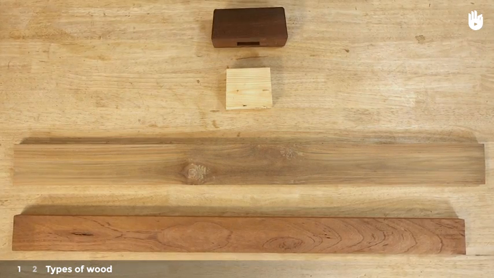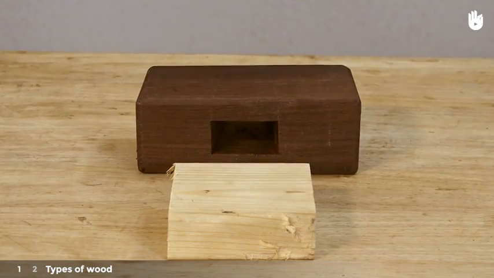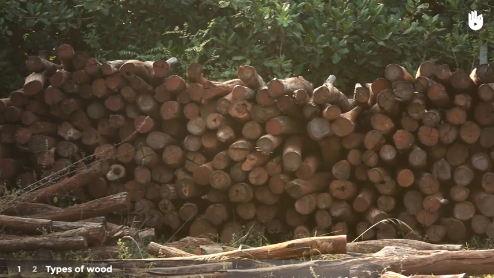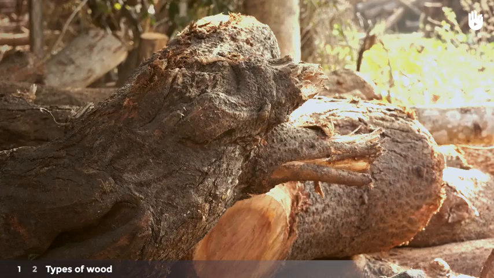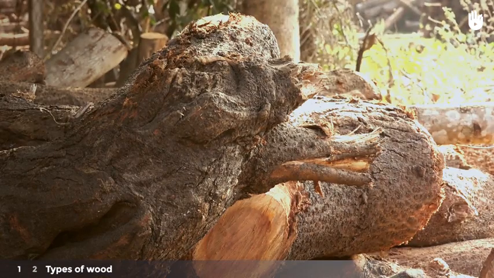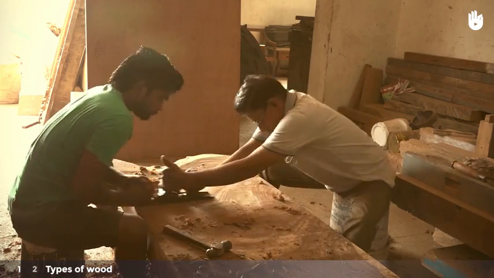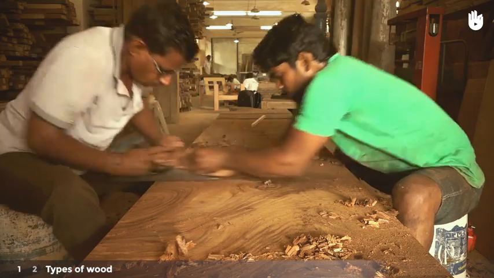Types of wood. There are several different varieties of wood. Solid wood expands with moisture and contracts during dry months. This is an important factor to keep in mind while making doors and drawers, for example, which could expand considerably during the rainy season or winters.